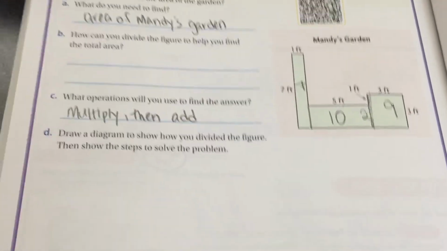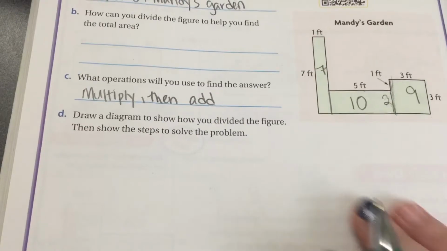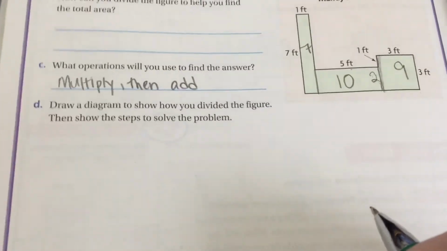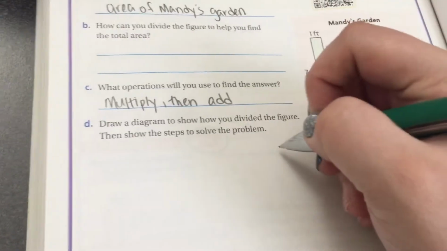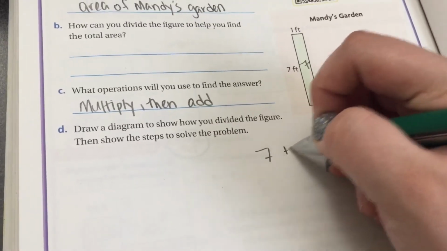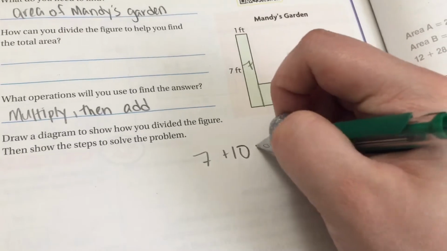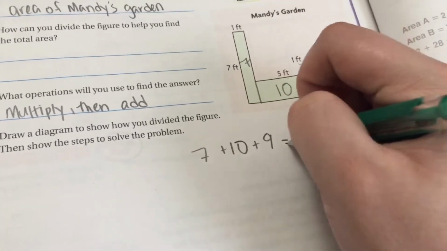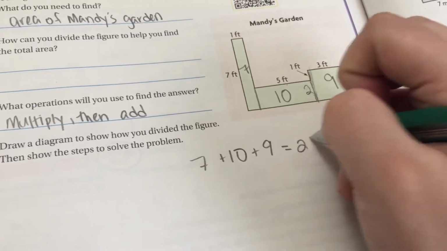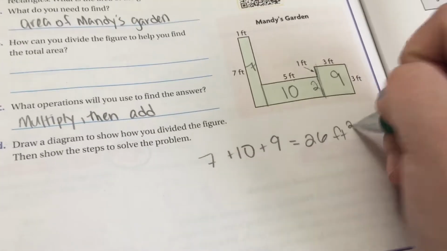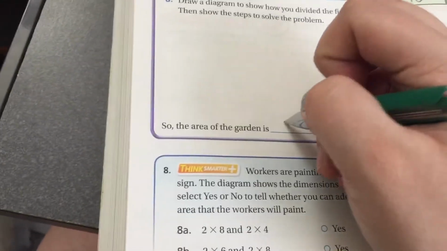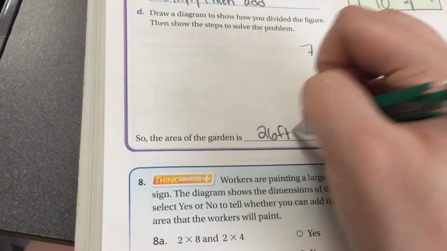Okay. So let's draw a diagram to show how you divide the figure. I just drew it on the picture. It's fine. And then I can add all of those together. I've got 7 square feet plus 10 square feet plus 9 square feet. And that is 26 square feet. So the area of the garden is 26 square feet.